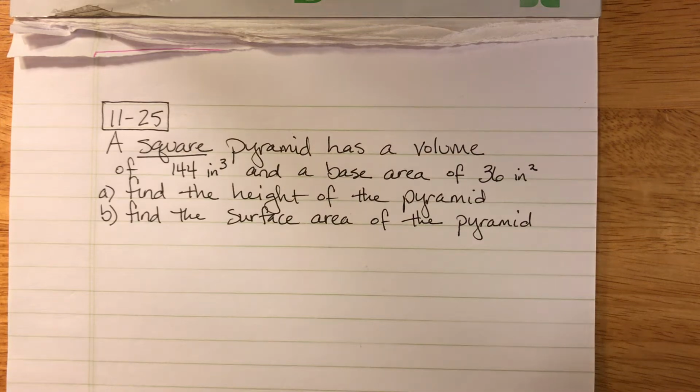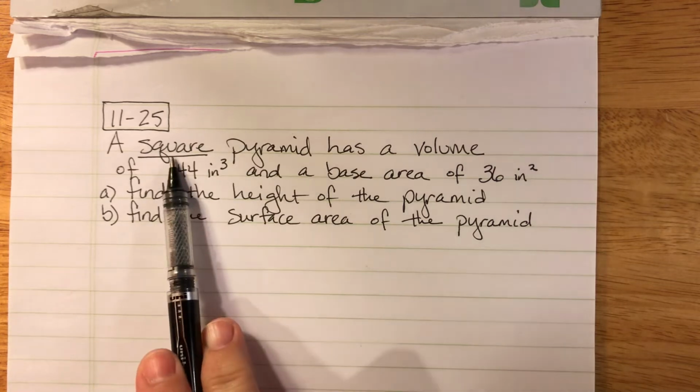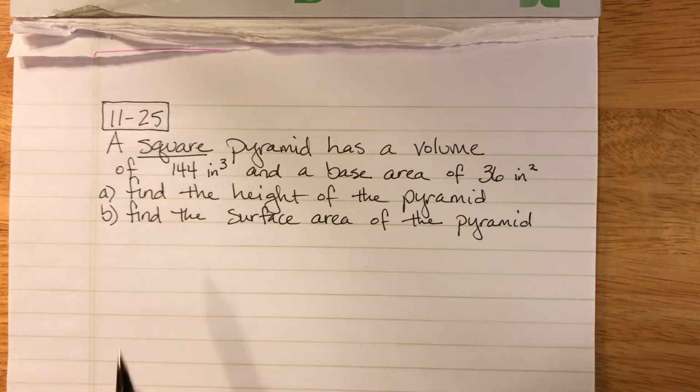I'm going to work through problem 11-25 with you. This one, we have a square pyramid. That means that the base of the pyramid is a square. All four sides are equal. It has a volume of 144 cubic inches and a base area of 36 inches squared.